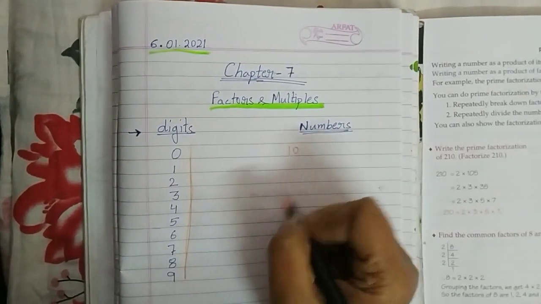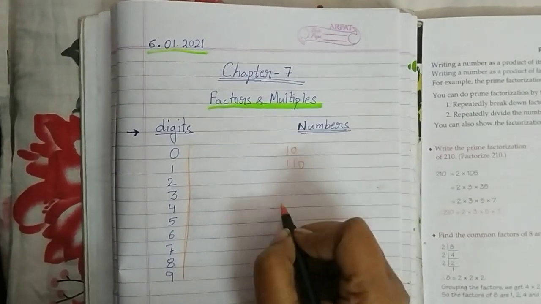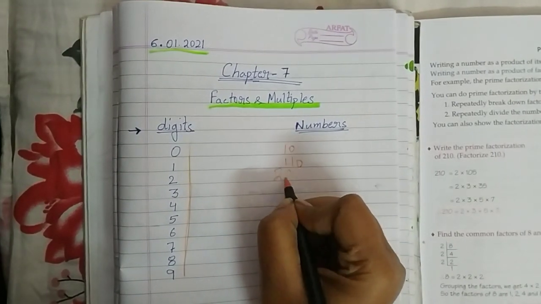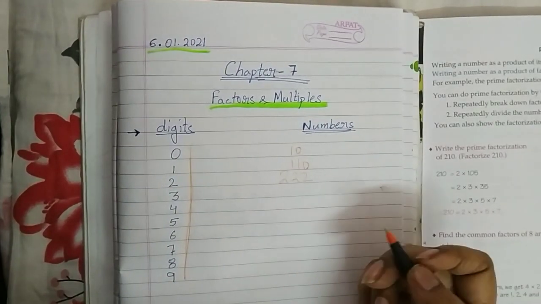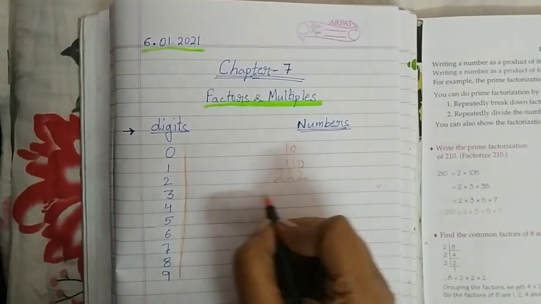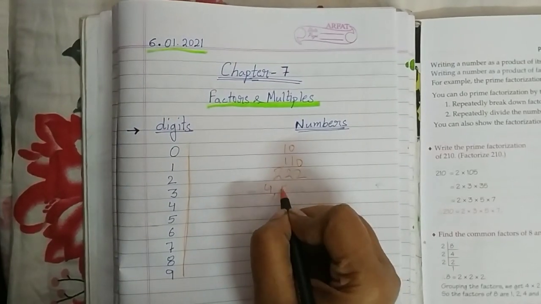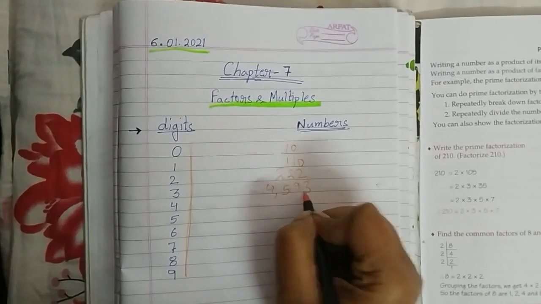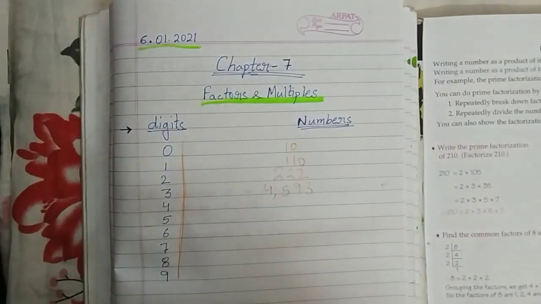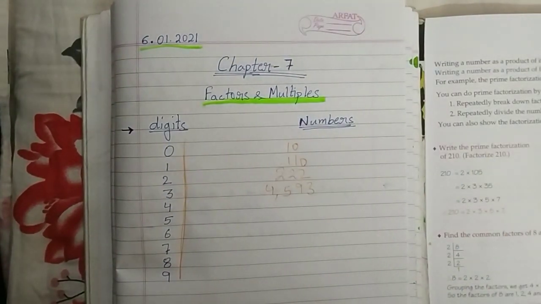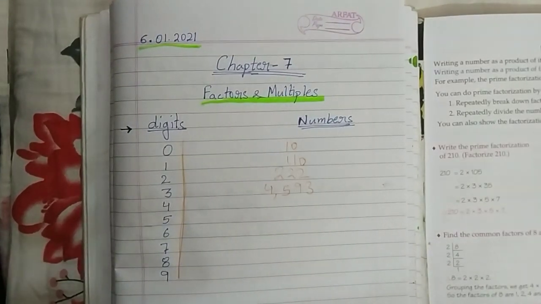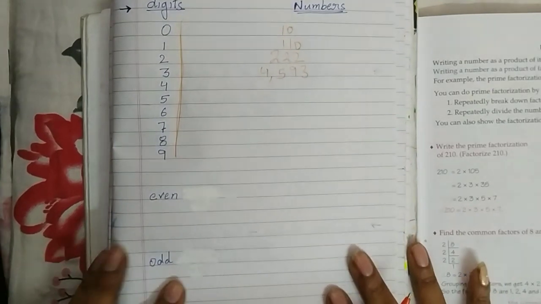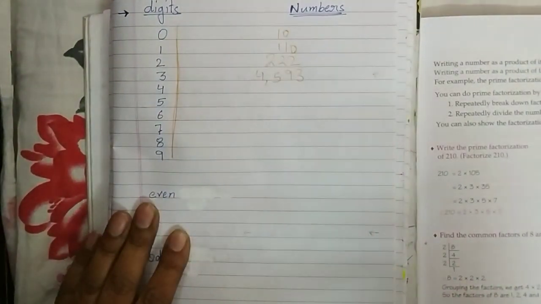Like 10, 110, 222. Yes, with the help of these digits only, we make new numbers like 4593. So, with the help of these 10 digits, you can make as big a number as you want to make. This is clear? Now, after this, the numbers are divided.